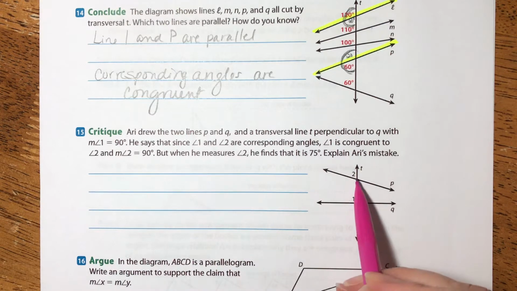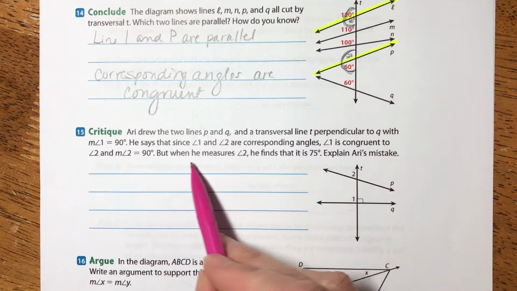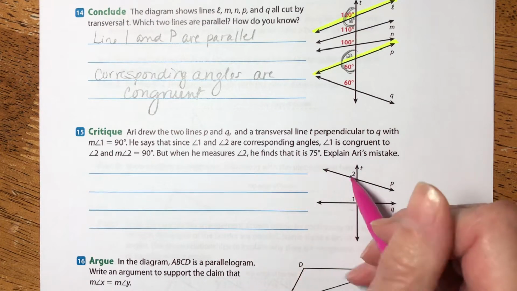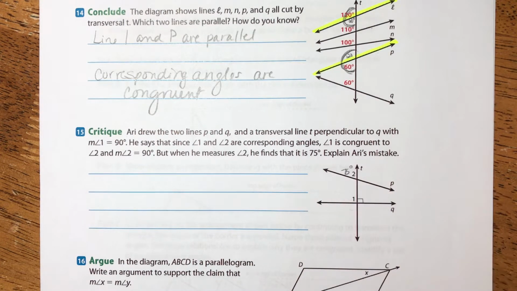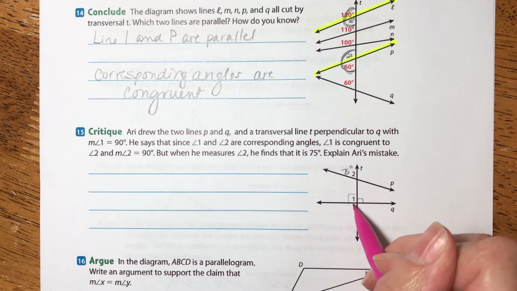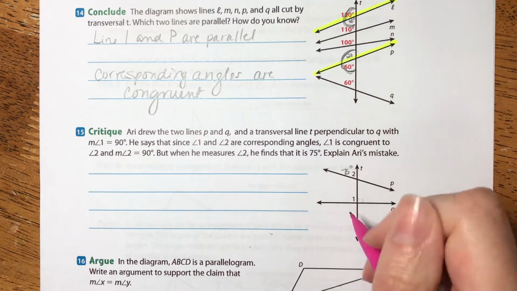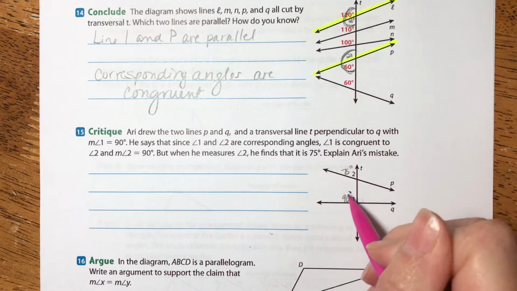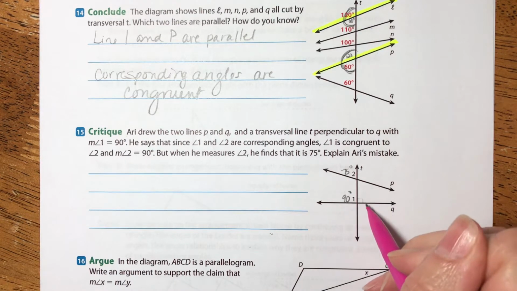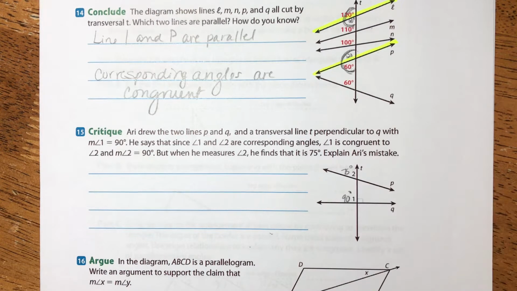But if he measures this, you can tell by looking at that it is not 90 degrees. When he measures angle 2, he finds it at 75 degrees. That's not 90, right? This is 90. Actually, let's put the number. This is 90 degrees. So corresponding angles, same location at the intersection. Upper left, upper left. Explain Ari's mistake. What did Ari do wrong? I can see it. Can you see it?